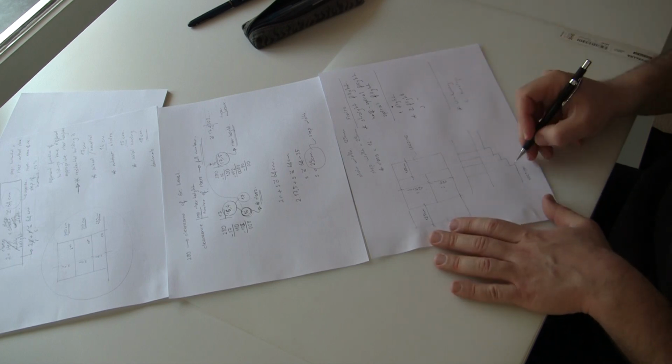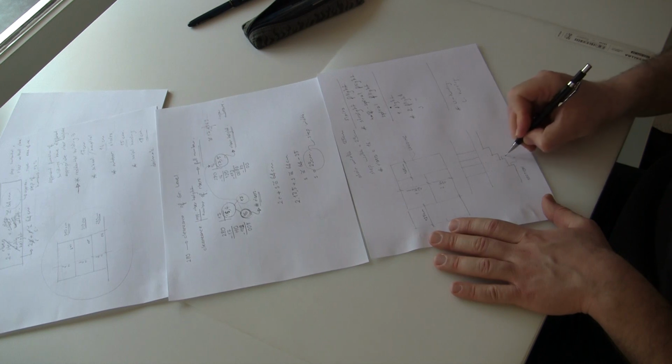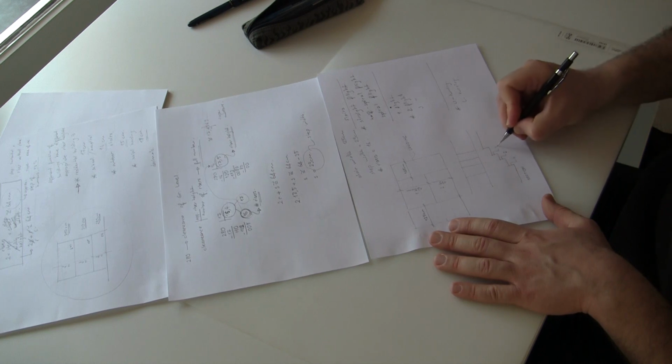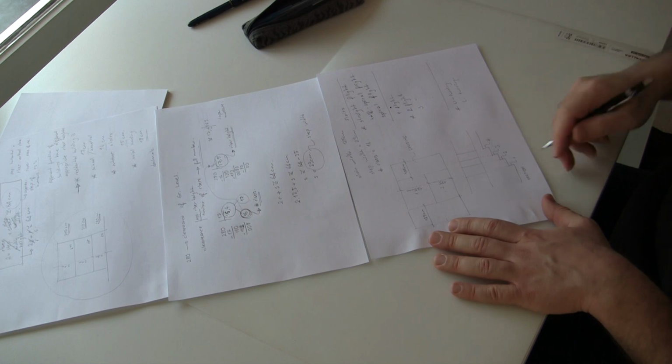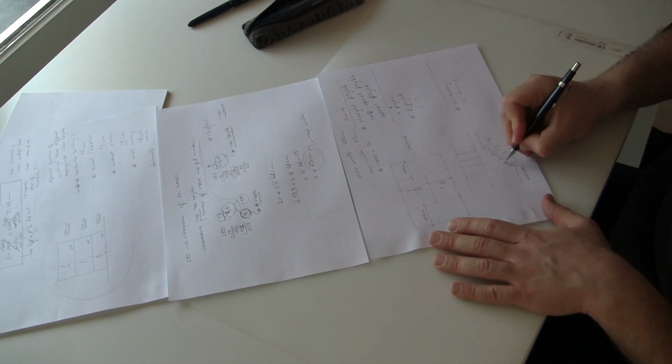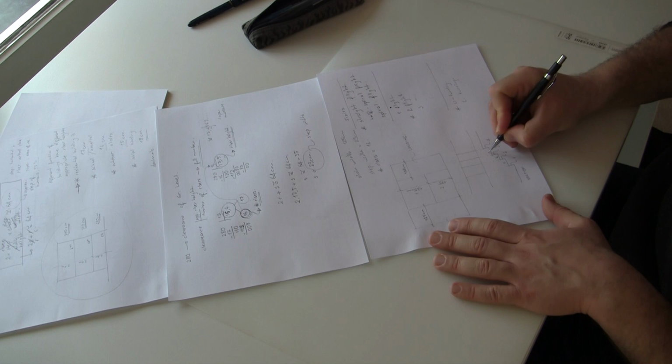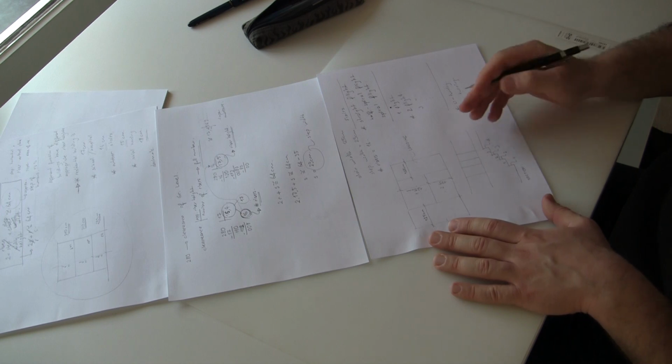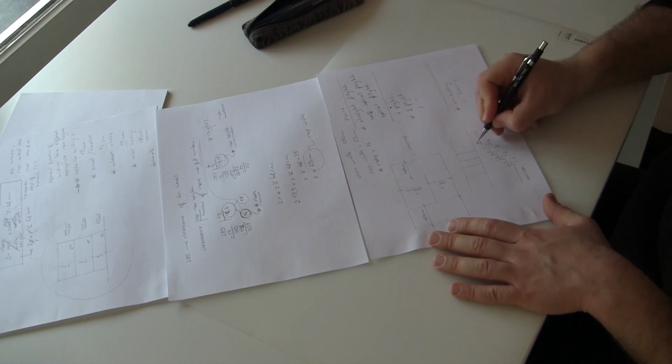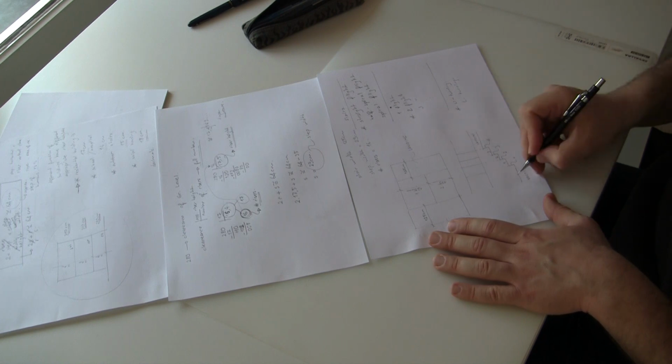Okay, so let's count the number of risers. This is riser 1, riser 2, riser 3, and riser 4. Let's count the steps. First step, second step, and third step. What about the fourth one? Fourth one is not a step, it's a landing. What about here? It is not a step as well, it is also a landing.